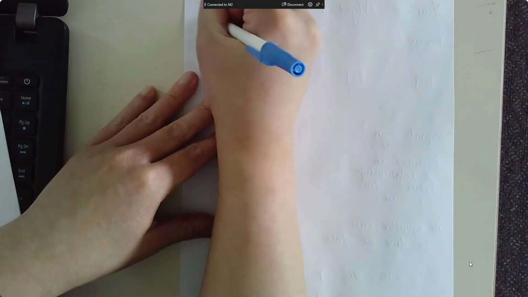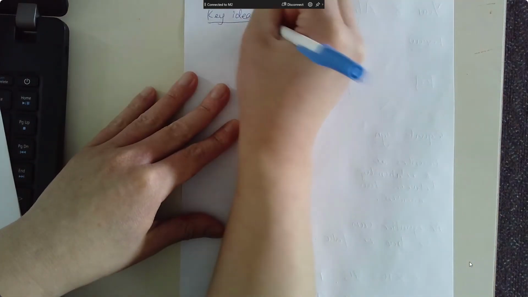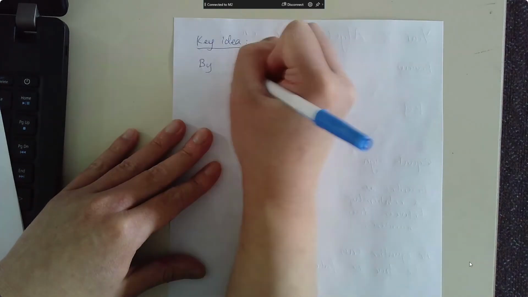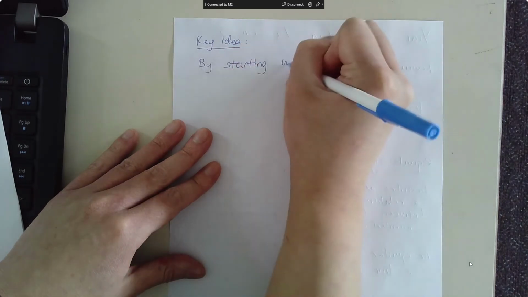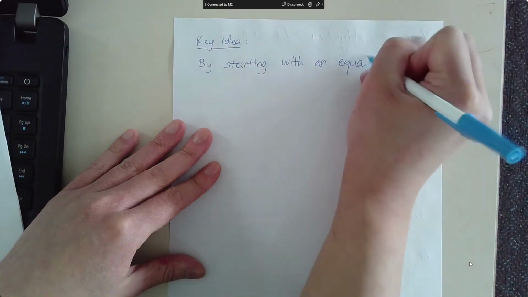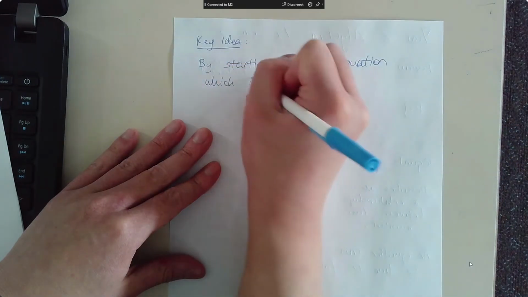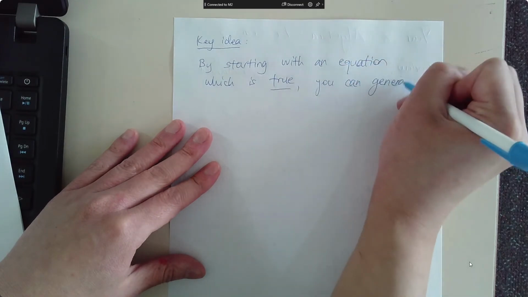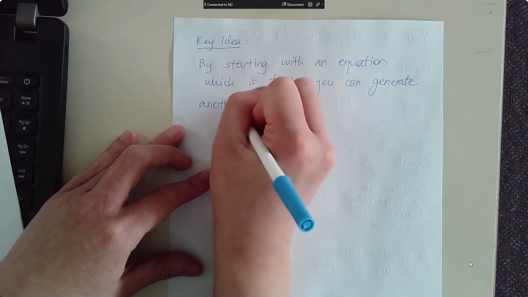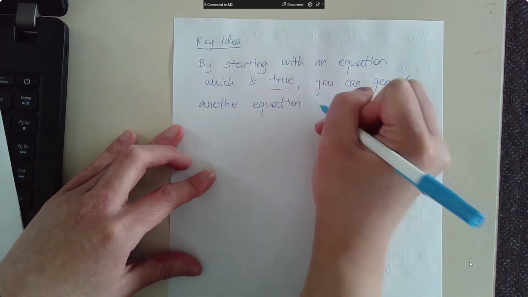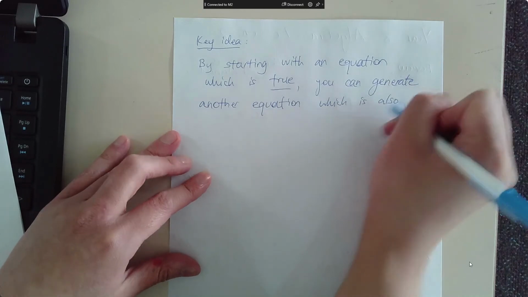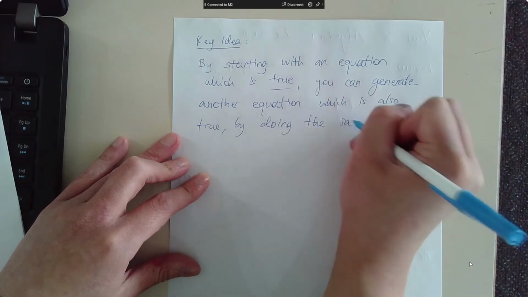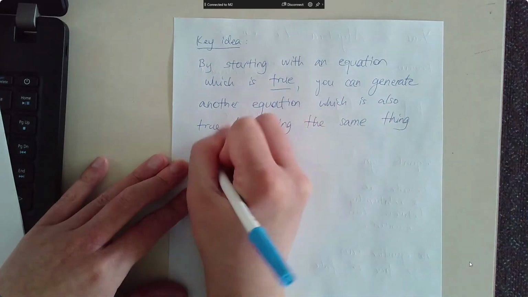Okay, so here's the big idea. By starting with an equation which is true, you can generate another equation which is also true by doing the same thing to both sides.